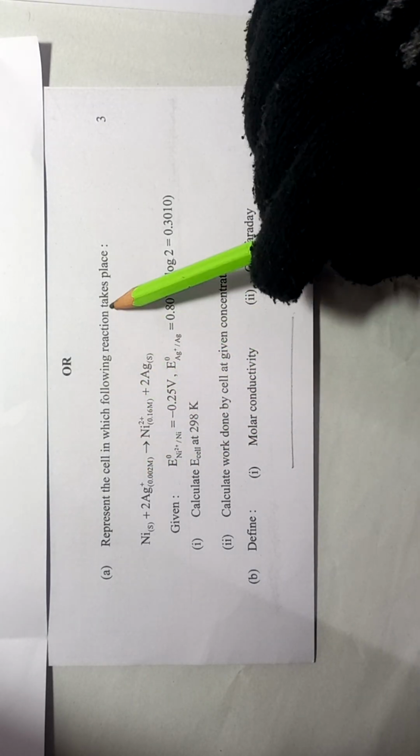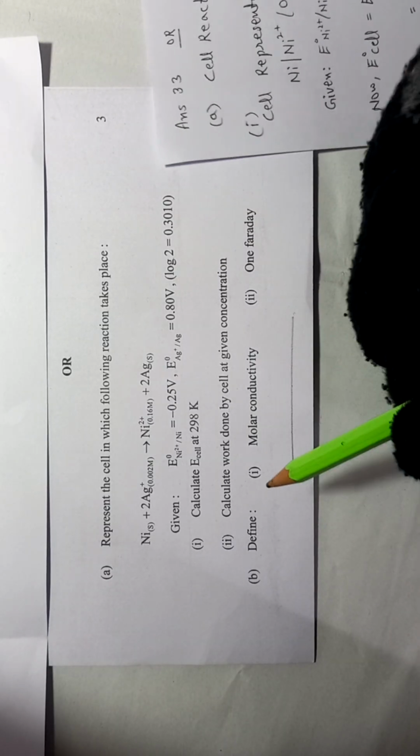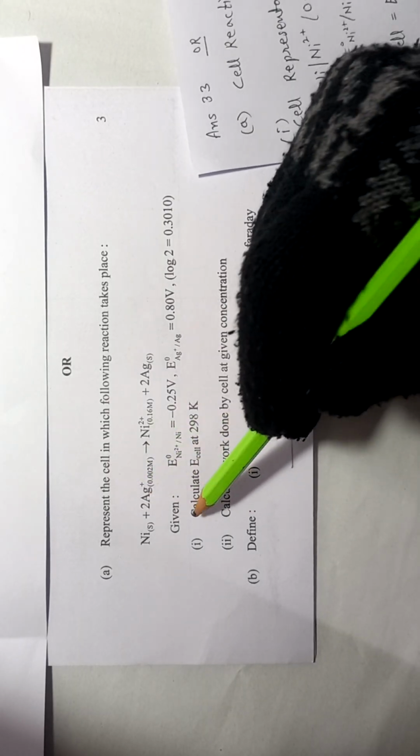Now this is the last question, and it has a choice also, students. Now represent the cell in which the following reaction takes place. This is the cell reaction, students. So first we have to represent this. Now take care, here question 1 is asked. Generally students forget this, they just solve the other parts. Take care that here is also a question, and its marks are duly given. If you don't attempt this, marks will be deducted.